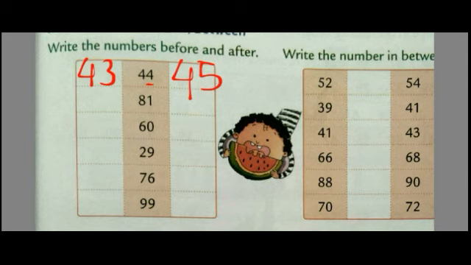It will be 59. There will be a change in the tens place. In the tens place, the number 6 will become 5 and 0 will become 9. So the number just before 60 is 59. Now we need to find out the number that comes just after. So you can find out 1 more than 60. So what is 1 more than 60? What comes after 60? Yes, 61. So we can write it here 61 like this.